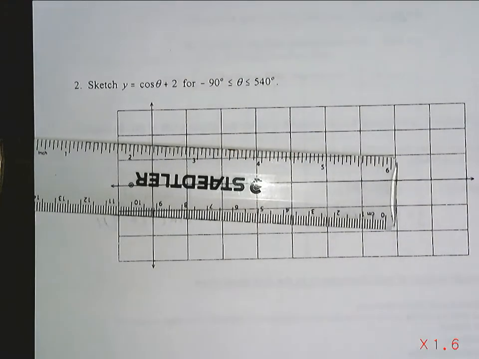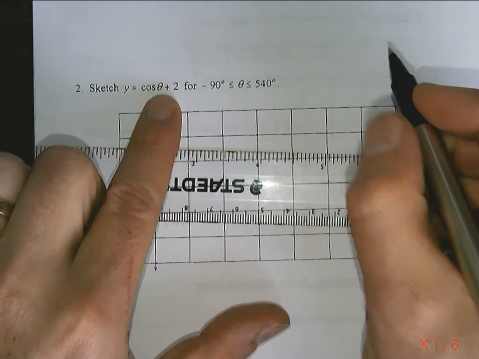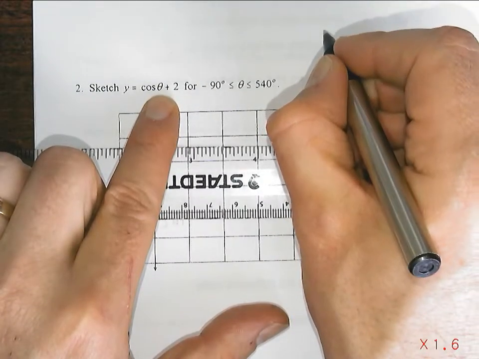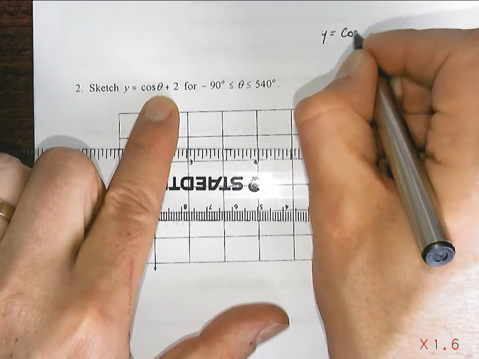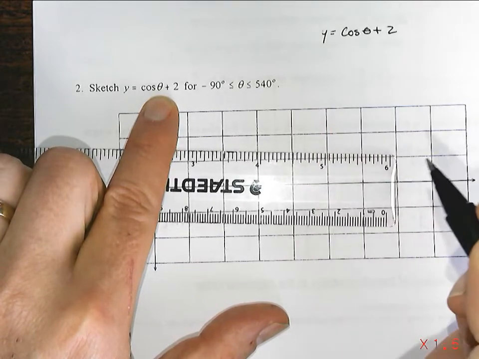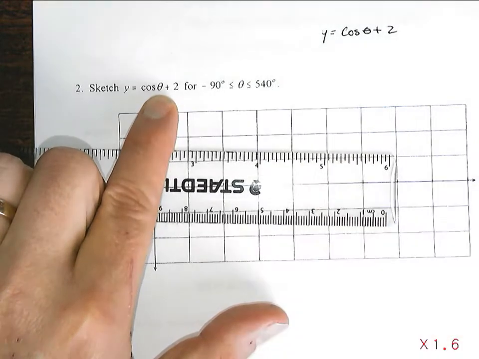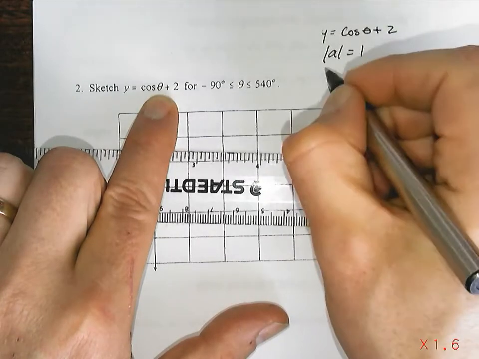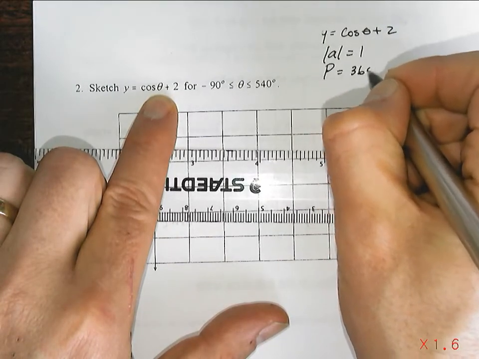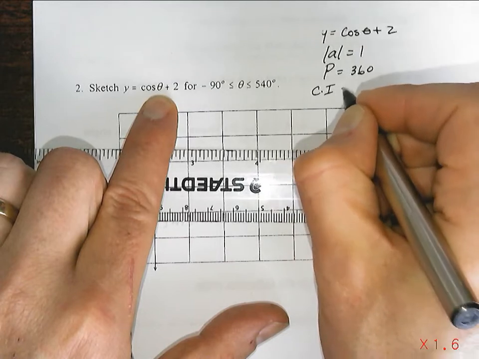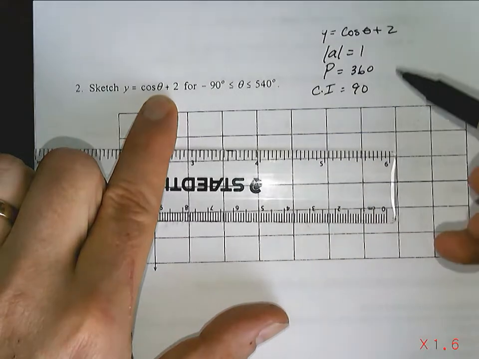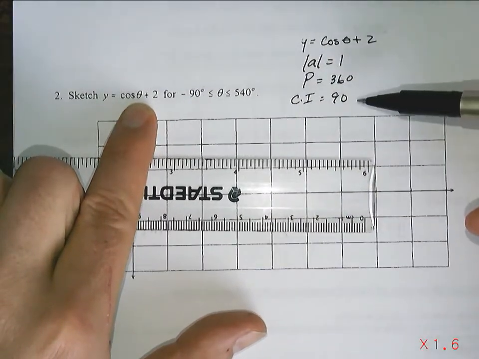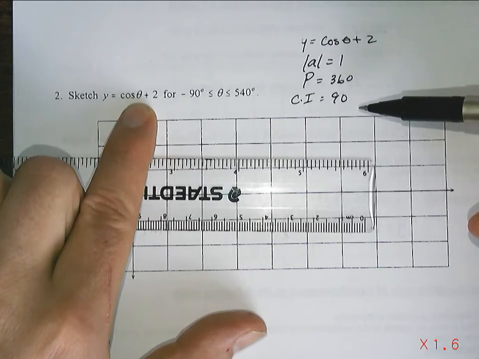Now the first thing I'm going to do is look at this curve, y equals cos theta plus 2. I'm going to notice that it has an amplitude of 1. It has a period of 360. It's a critical interval of 90. This information is going to help me with my scale.